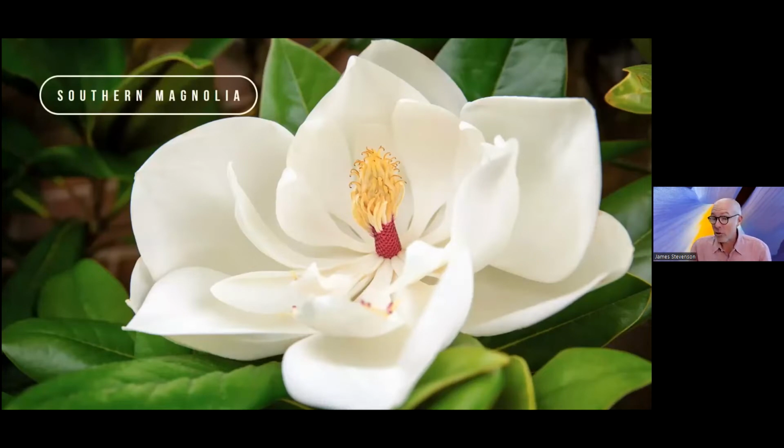The southern magnolia represents a lineage of flowering plants that goes way, way back. So one of the first groups of flowering plants is represented in the southern magnolia. What's striking about the southern magnolia is it still kind of hangs on to that cone.